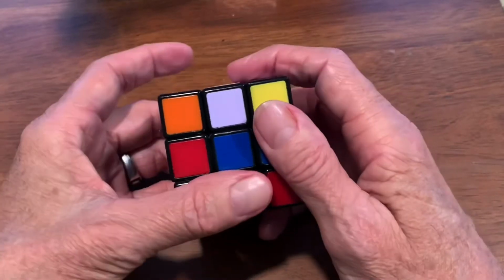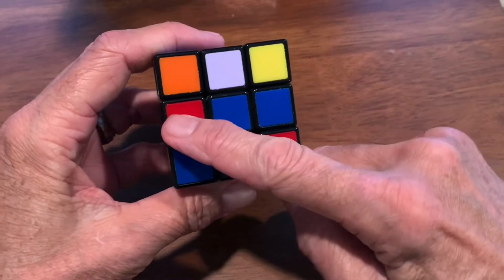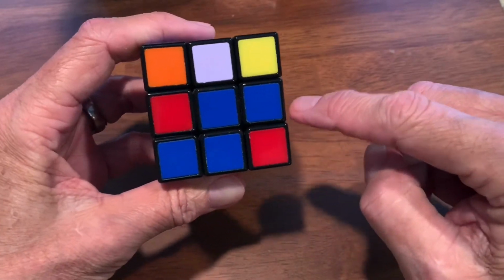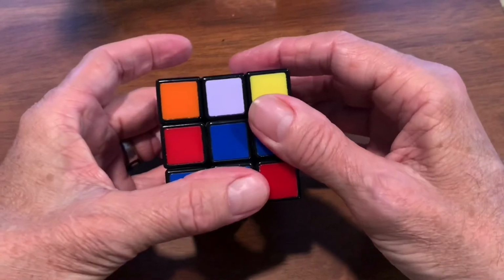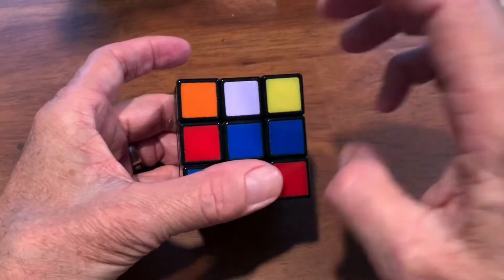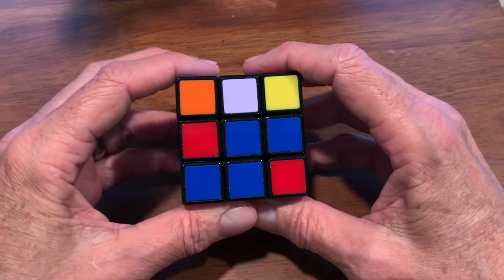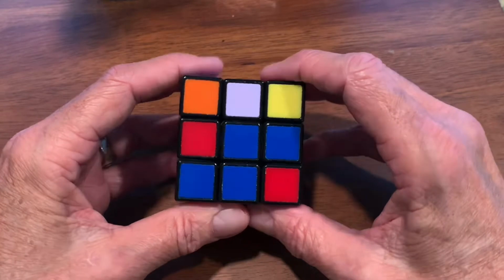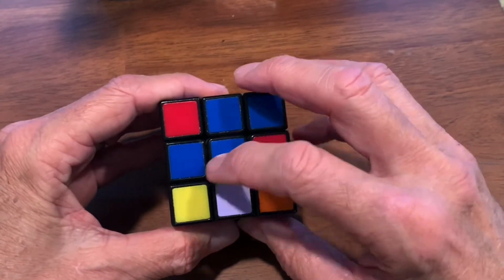You will either have a center blue cube, or you will have three blue cubes directly horizontally, or you will have a backwards L. Either one of those, the algorithm is the same. However, in this case, we have a backwards L.